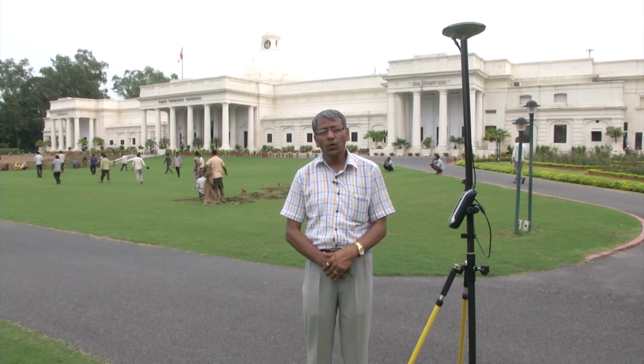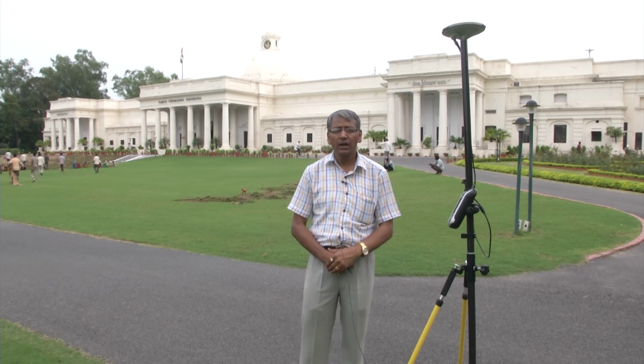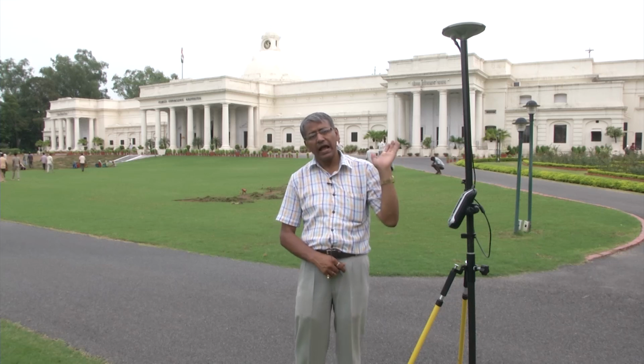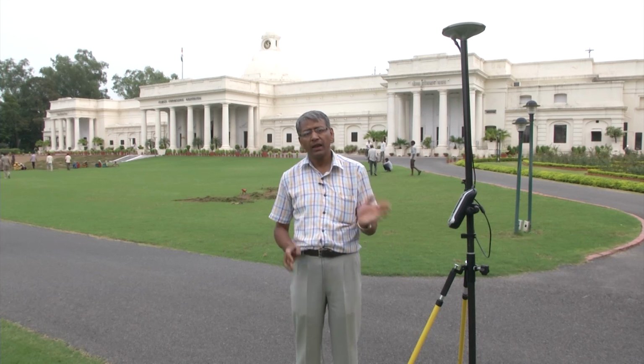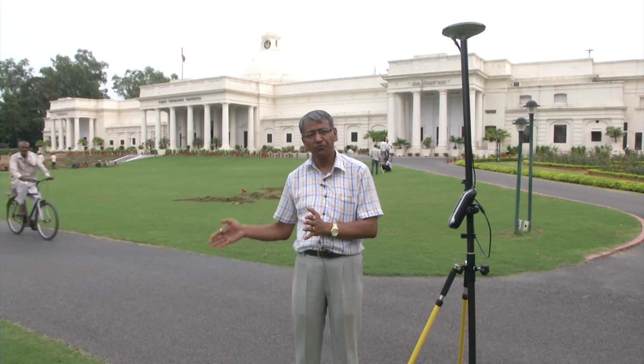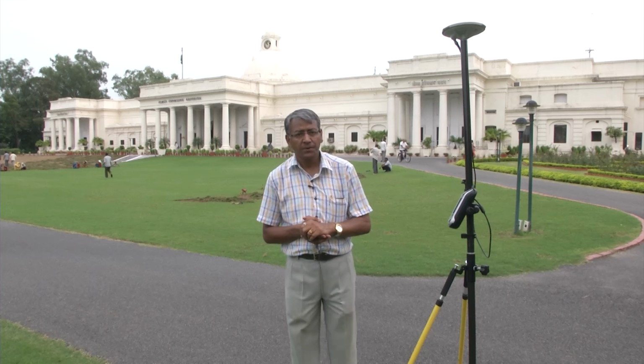In today's class, first we have established the control point which we had done on the reference station, and then we had gone for collection of point data by stop and go method, and in doing that we had continued the reference station at the reference point and taken the rover receiver in this field, and after opening the job for point object I had initialized the receiver and then collected the defined object points.